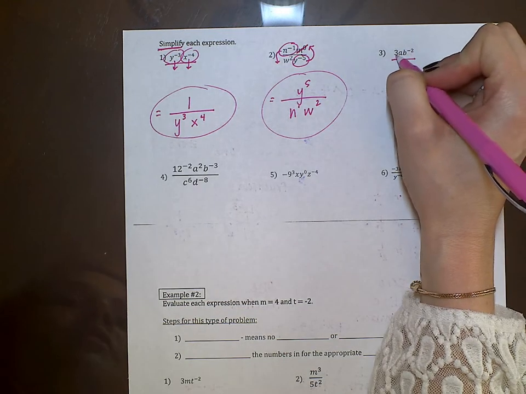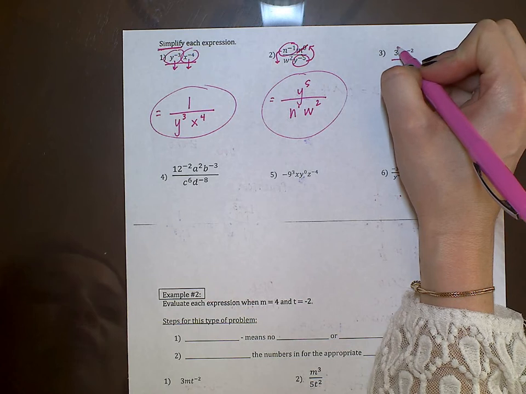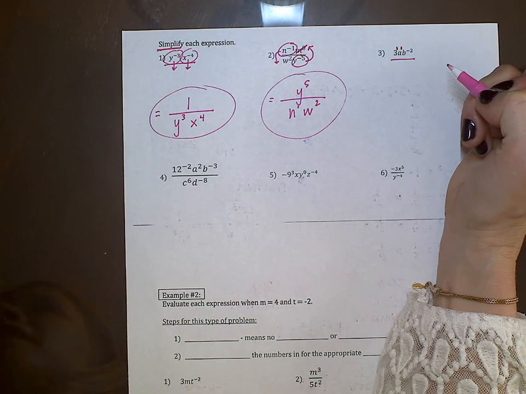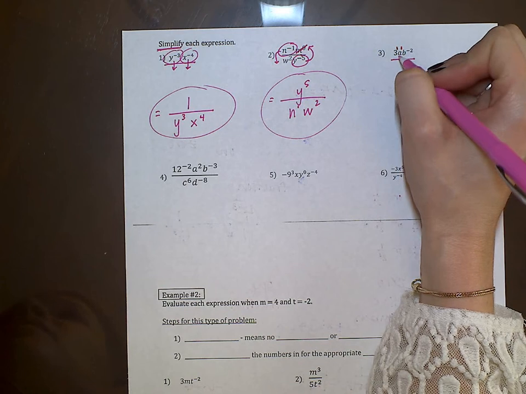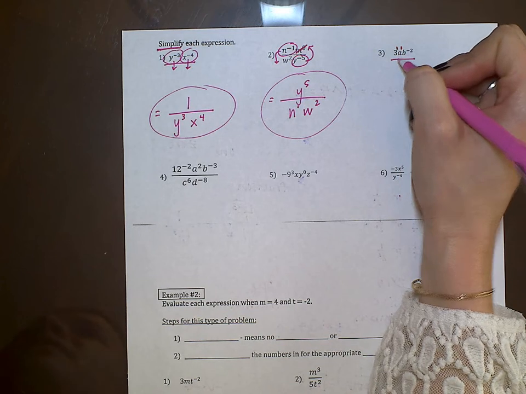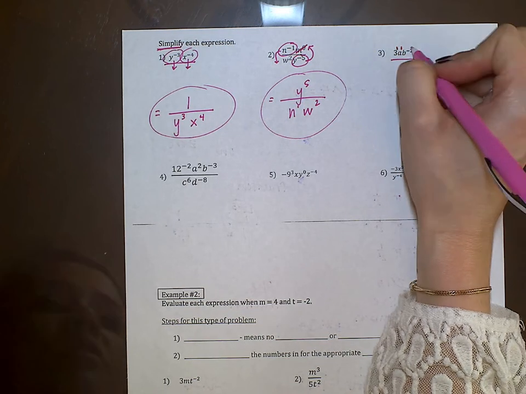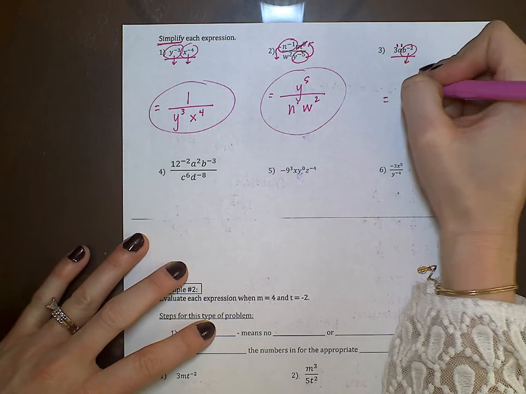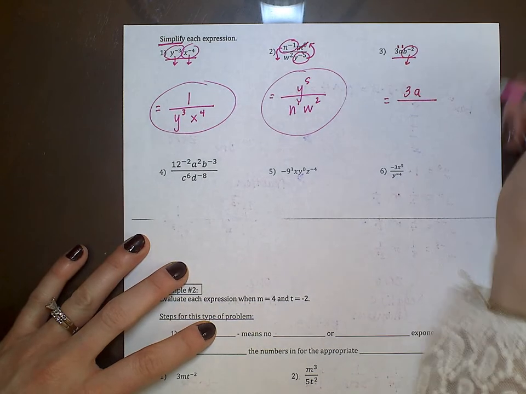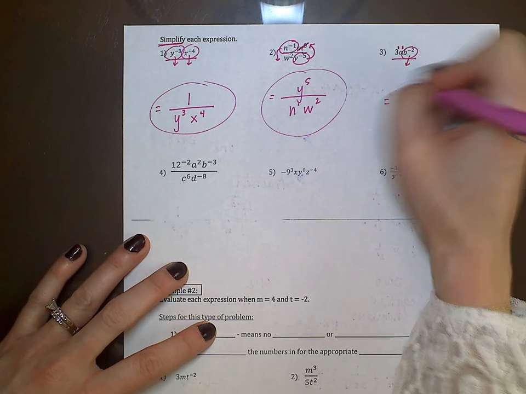The 3 and the a, if they don't write the exponent, it's actually a 1. And since it's a positive 1, leave those two alone because you only need to move something if the exponent's negative. So the b is the only thing that needs to move to the bottom. Leave 3a on top, and it'd be b to the positive 2 sitting on bottom.